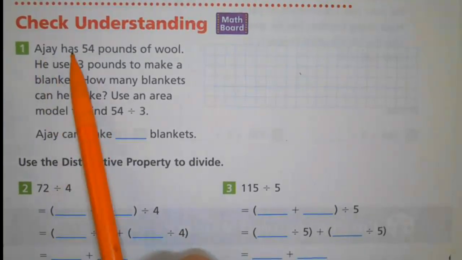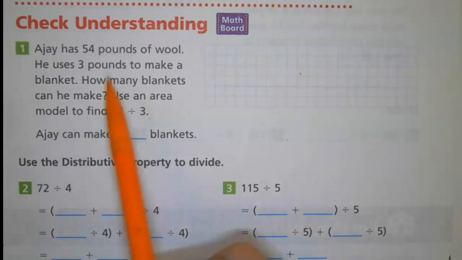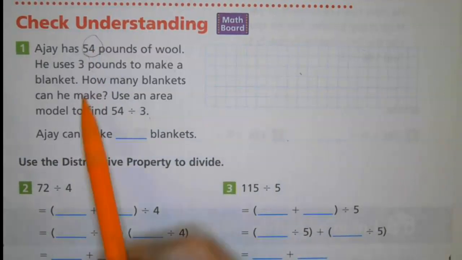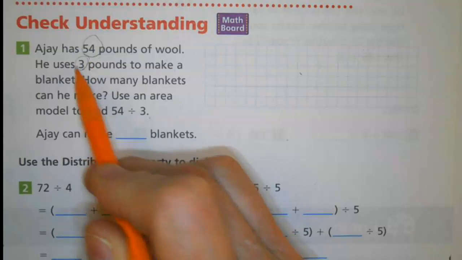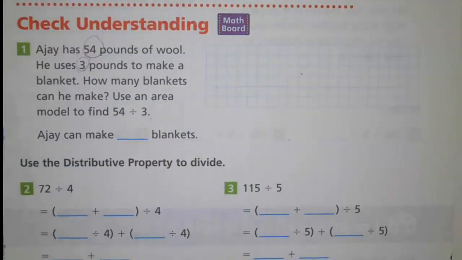Okay, so AJ has 54 pounds of wool. He uses 3 pounds to make blankets. How many blankets can he make? Model to find 54 divided by 3. Okay, make sure I understand this. He's got 54 pounds of wool, and he's going to make blankets out of them. Every blanket takes 3 pounds of wool. So if I split 54 into groups of 3, I will know how many blankets AJ can make.